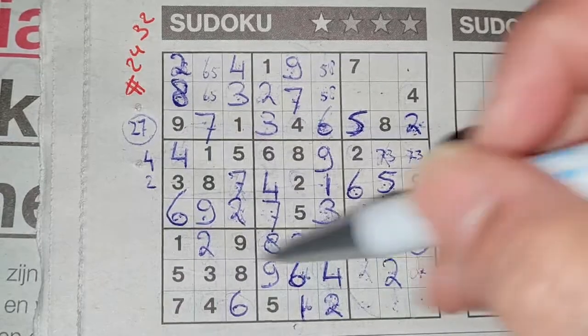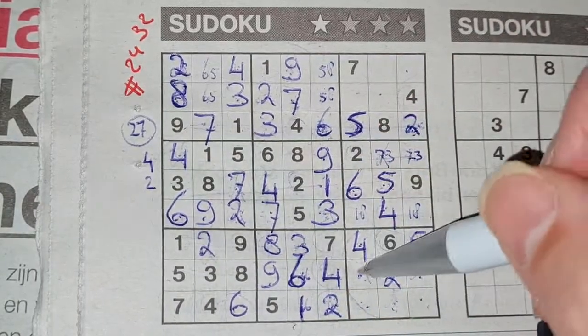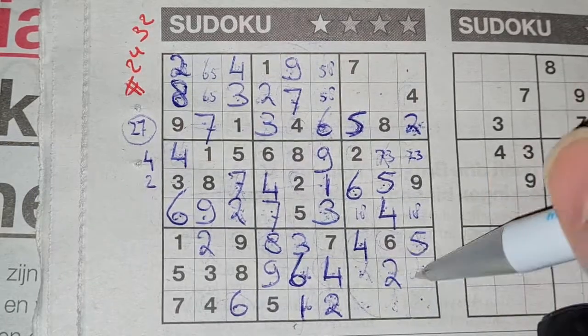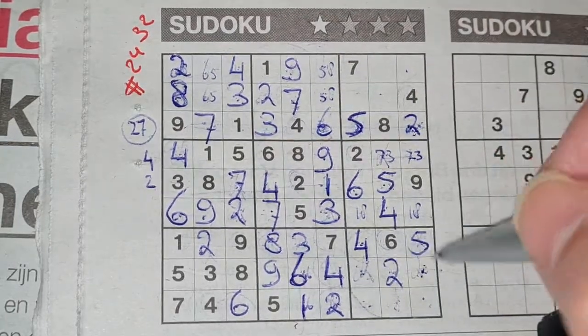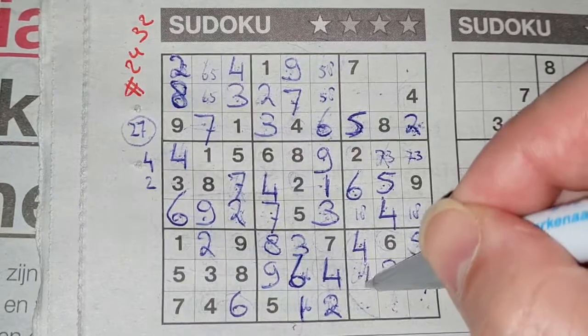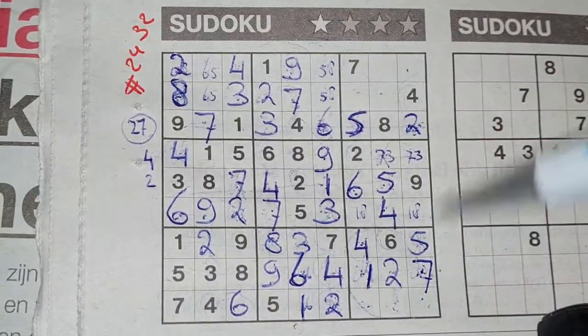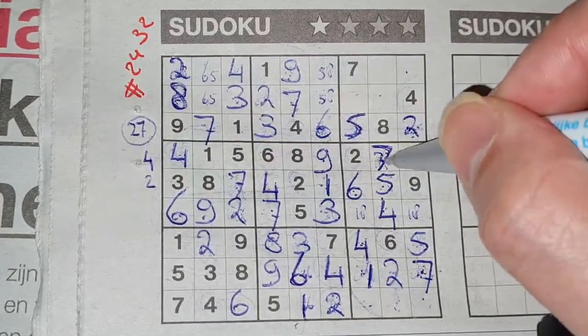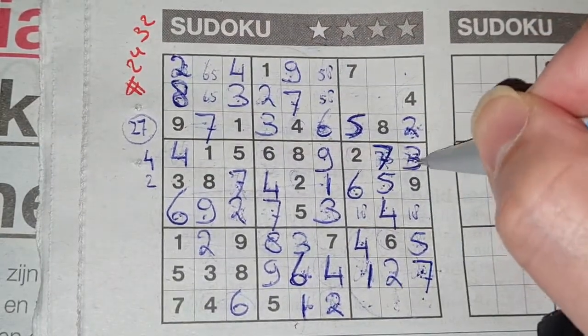Alright. 2 boxes left in this row for the numbers 1 and 7 are missing. 1 and 7. We see there 7, no 7 there. 7 should be here and the 1 goes there. Now we have a 7 here, so this box can't be 7 anymore. This box should be a 7 and that box should be a 3.